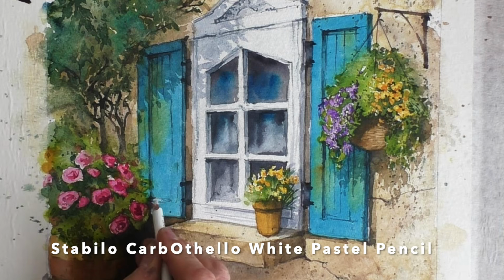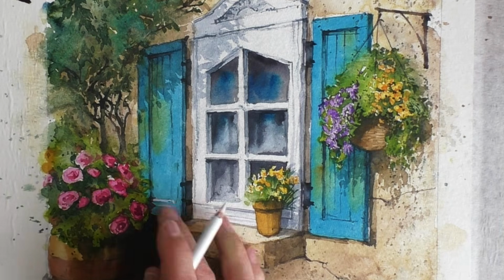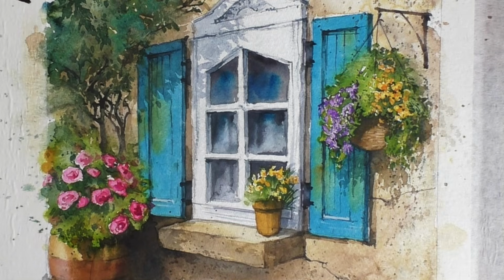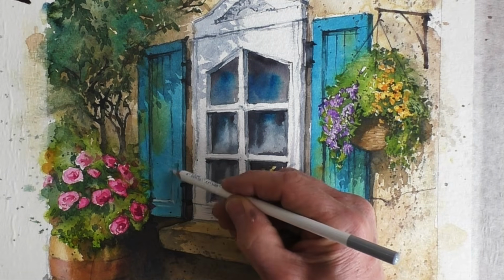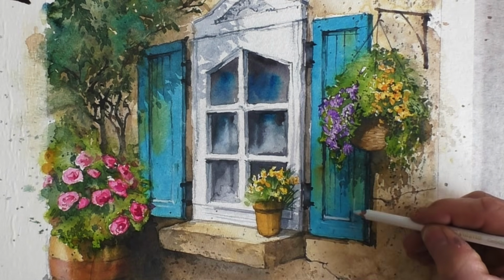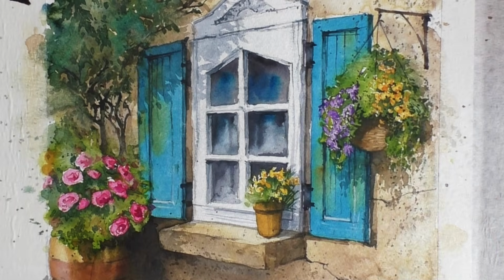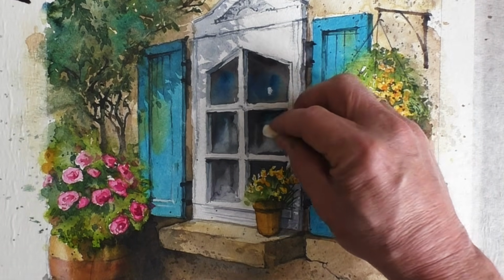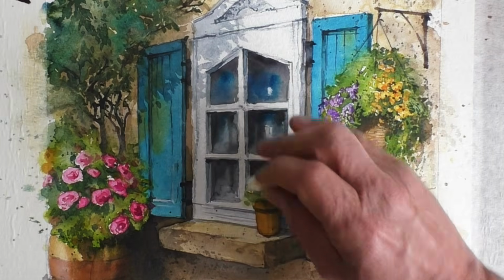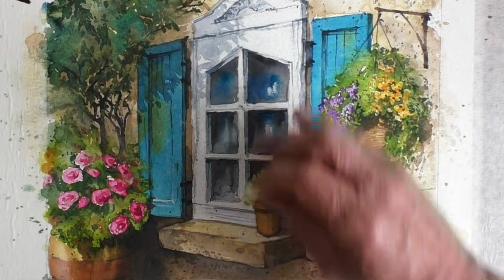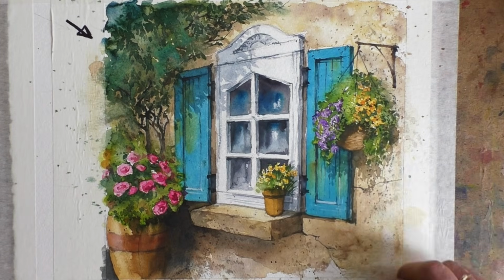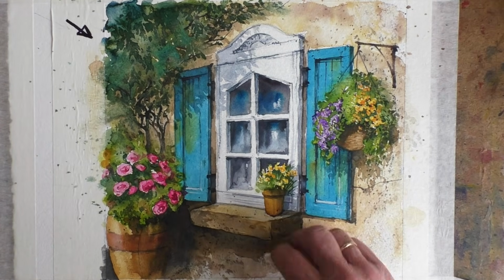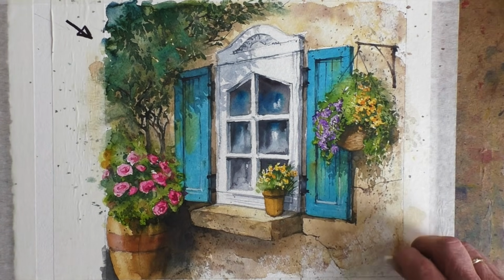Next, with a white pastel pencil, a few little highlights on the shutters. And here with a soft white pastel, just to suggest a few reflections in the windows. And here I'm dragging the pastel on its side around the edges just to create a bit more of a plaster texture.